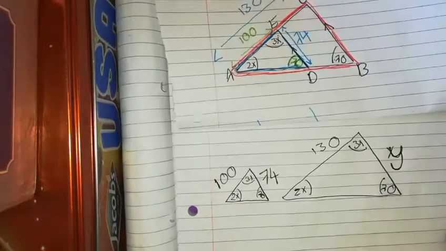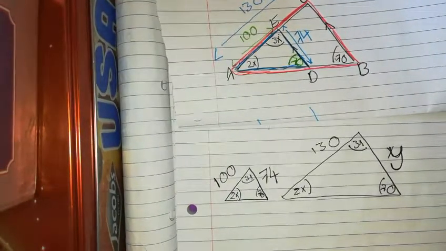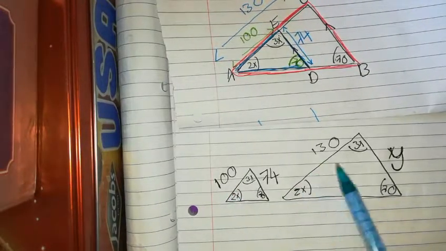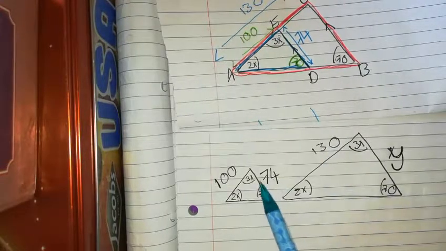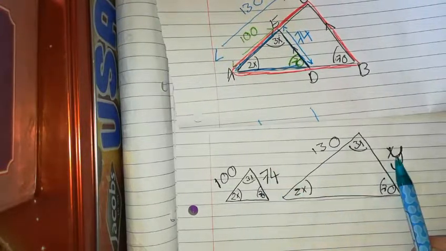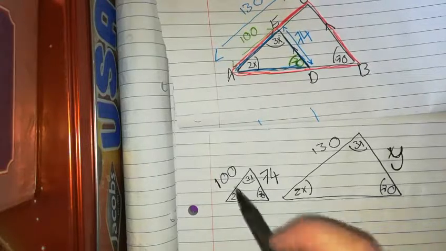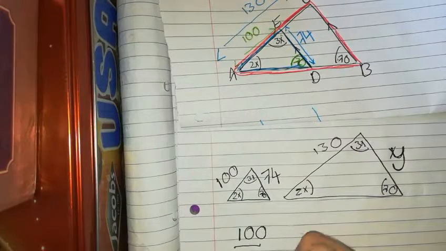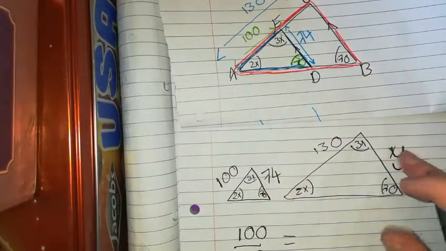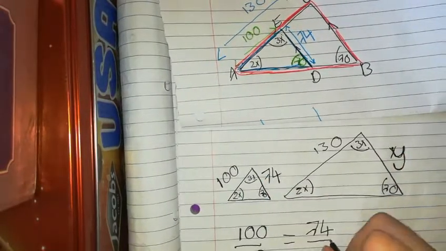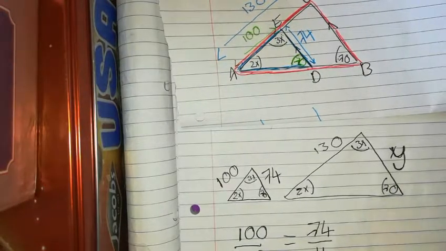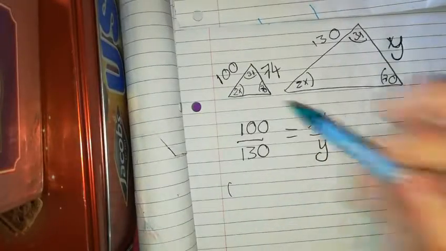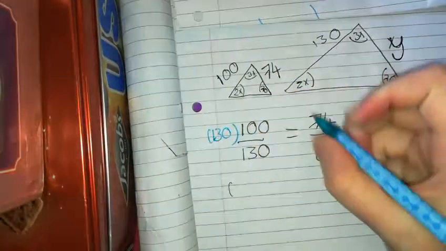So I can use similar triangles. In similar triangles, their sides are in the same ratio. So the ratio of this one over its corresponding side in this one is equal to the ratio of this side over its corresponding side, which is over y. So I can do the ratio of 100 over 130 is equal to 74 over its corresponding side, which is y. So now what I might do is multiply both sides by 130.